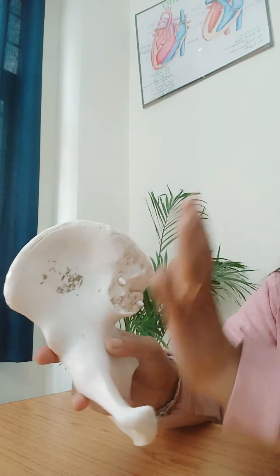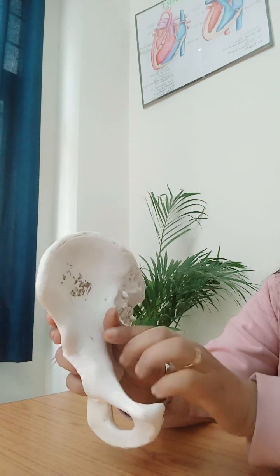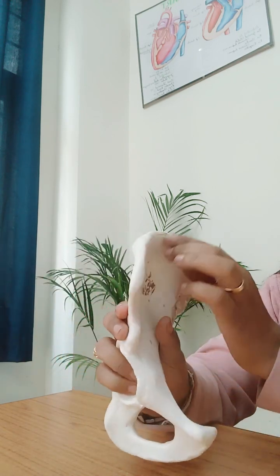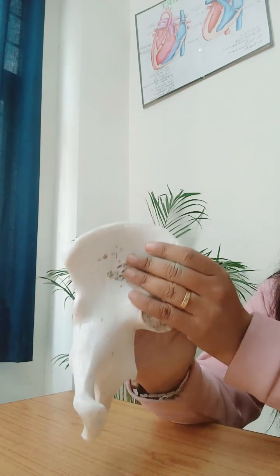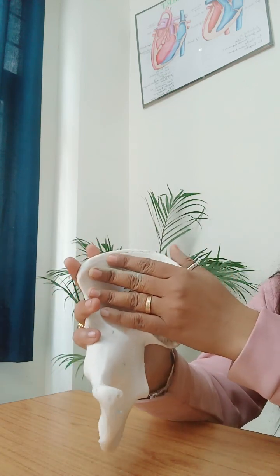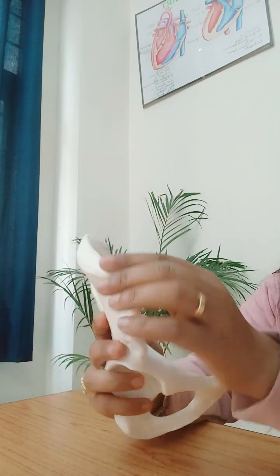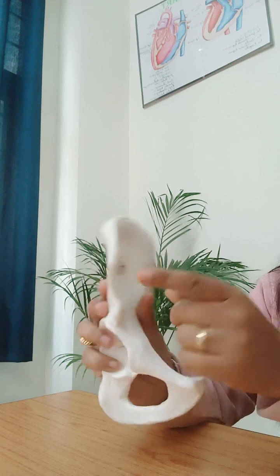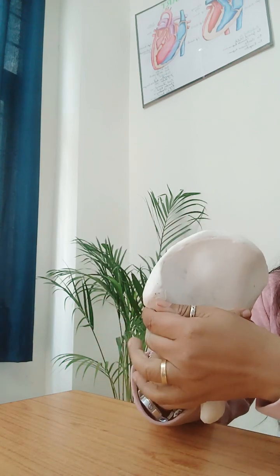And the position of the ilium, as we can see, is from above down to the acetabulum. The shape of the ilium is an expanded plate-like structure, and it has two ends: this is the upper end, and this is the lower end.